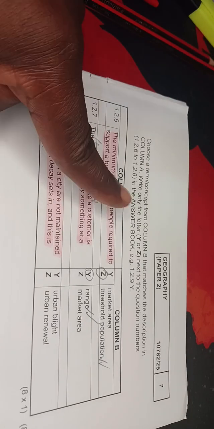So it's not the market area. That is your range, which is the maximum distance that people are prepared to travel in order to purchase high order goods. That's basically what we are talking about. So 1.2.7, it's your range.